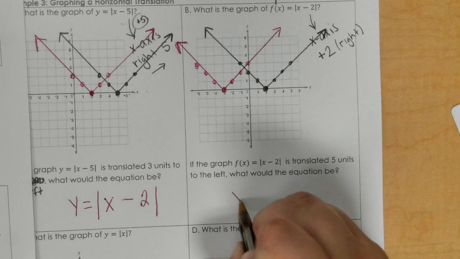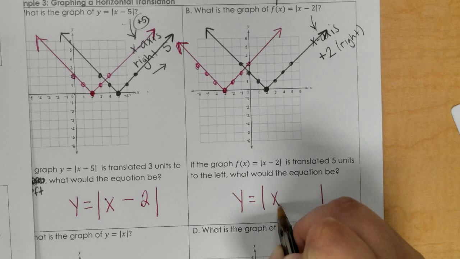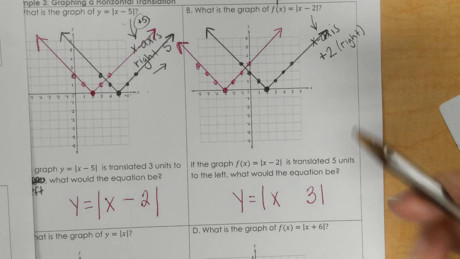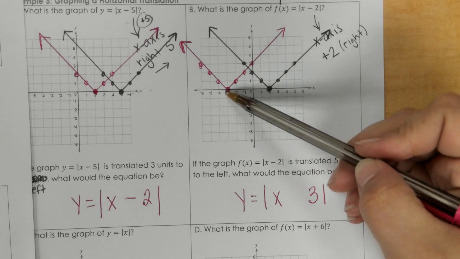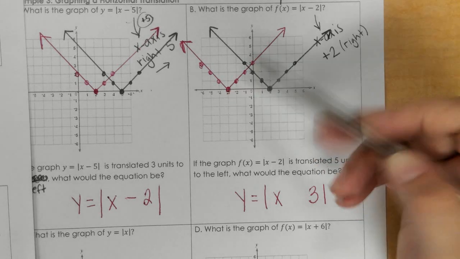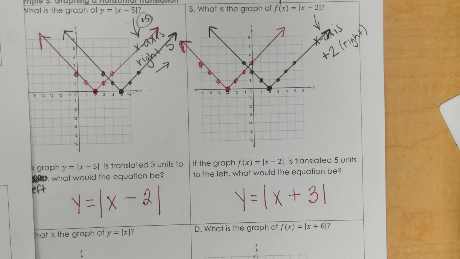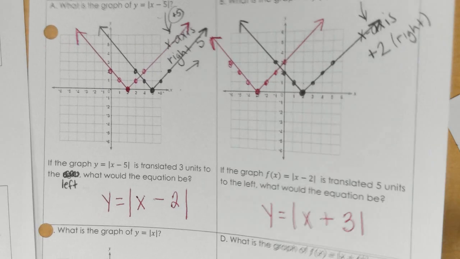Then I go down here to write the equation. I've got y equals the absolute value of x, and I have a 3. But every time I write the equation, I must do the opposite. So if this is a -3, then this is a +3 inside my absolute value. Okay, we've got 2 more like this.